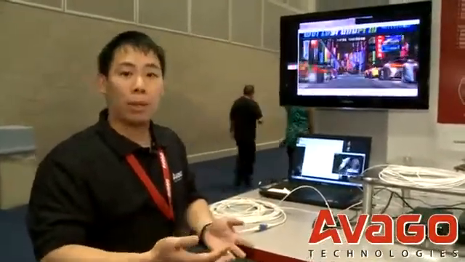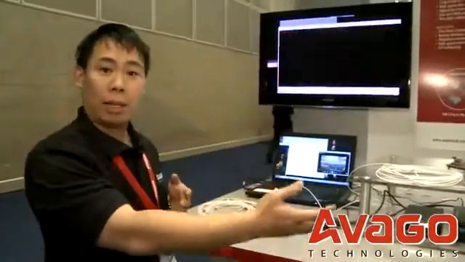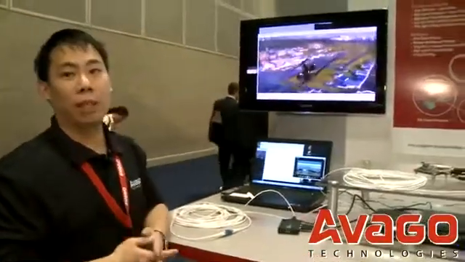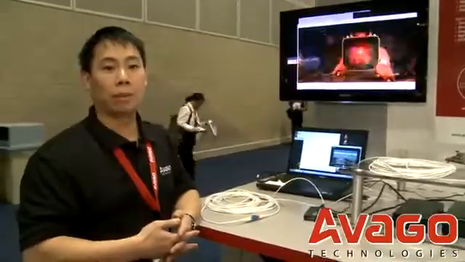For example, in a classroom where your central server is at the teacher's desk and you have a number of students, instead of having 15 different laptops, you could set up 15 different zero client terminals.